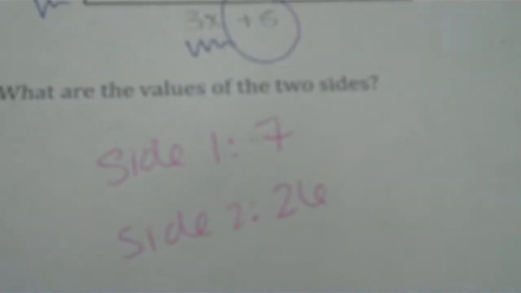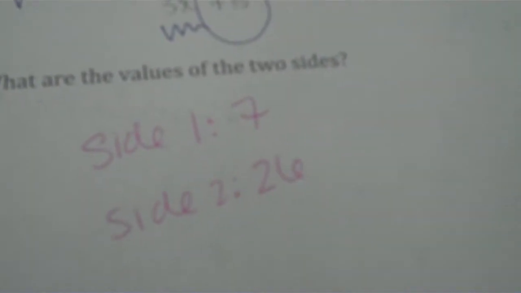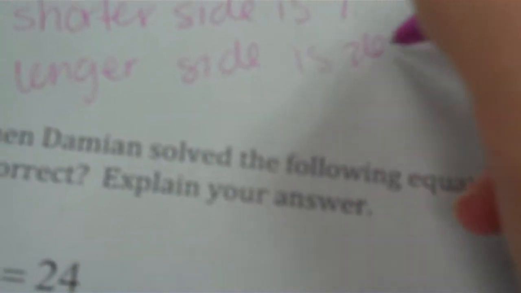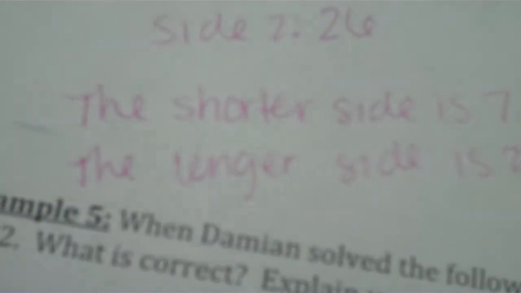Okay? Now on the test, it's going to ask for the longer side or the shorter side. So you need to be aware of that and then make sure you're writing down in complete sentences. So for example, I put the shorter side is 7 because it's smaller, right? So the shorter side is 7. Complete sentences. Okay? The longer side is 26. Complete sentences, periods at the end, capital letters.